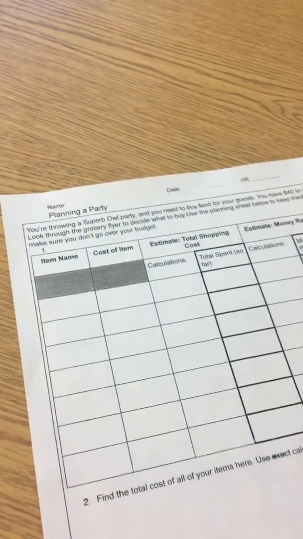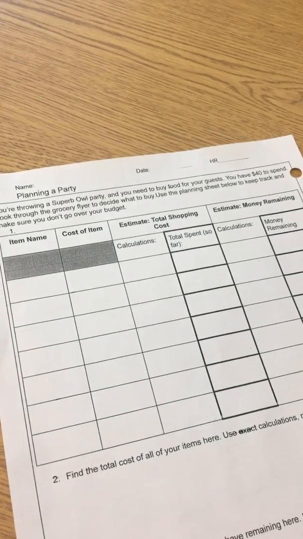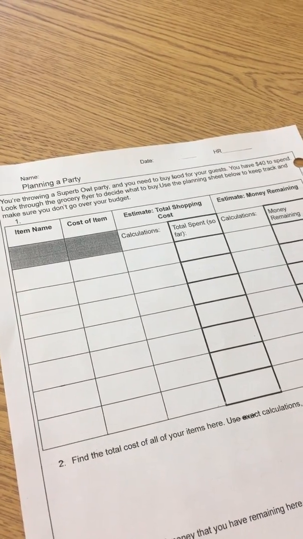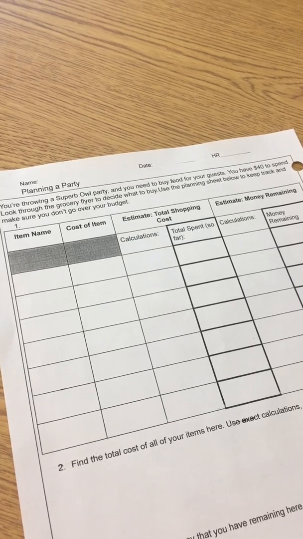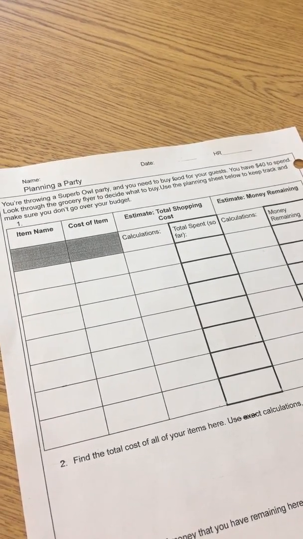Okay, so our instructions say you're throwing a Superb Owl party and you need to buy food for your guests. You have $40 to spend. Look through the grocery flyer to decide what to buy. Use the planning sheet below to help keep track and make sure you don't go over your budget.